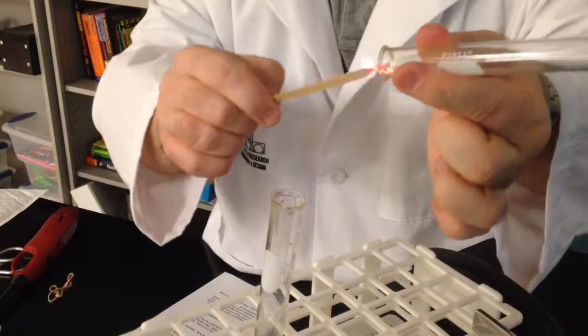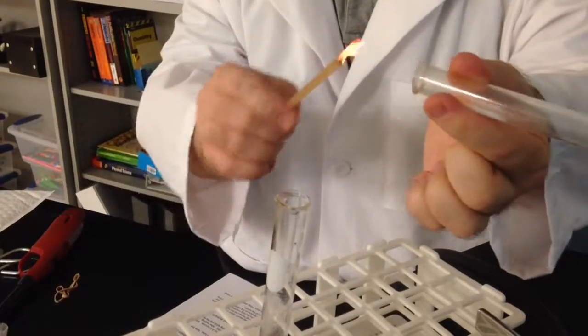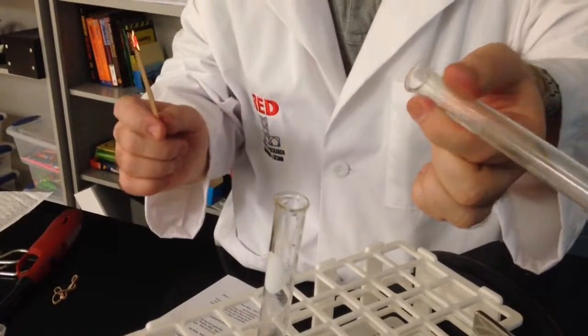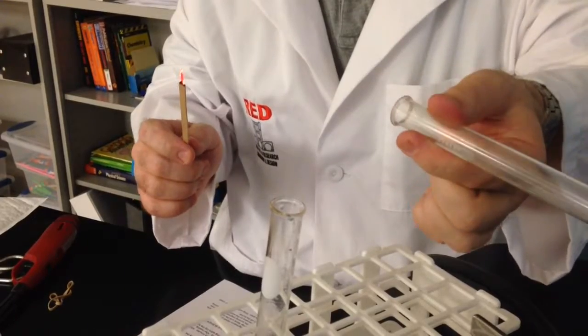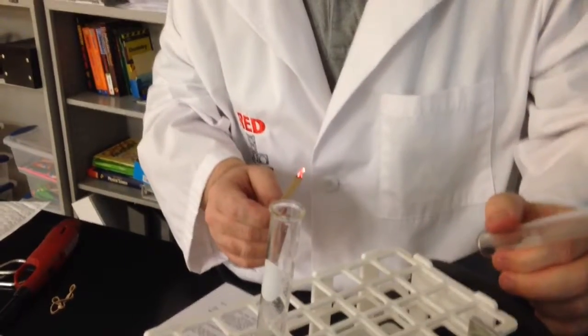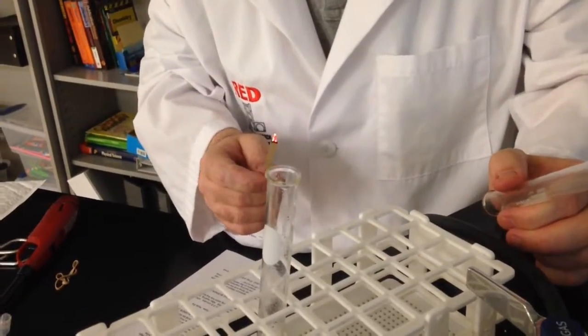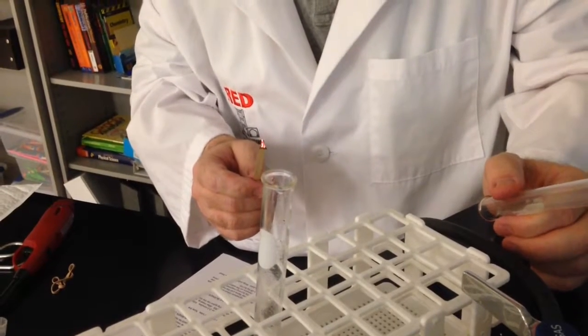Okay? So we have like little mini bursts of energy from the hydrogen gas. And that is an example of single displacement. Sometimes folks call it single replacement reaction.